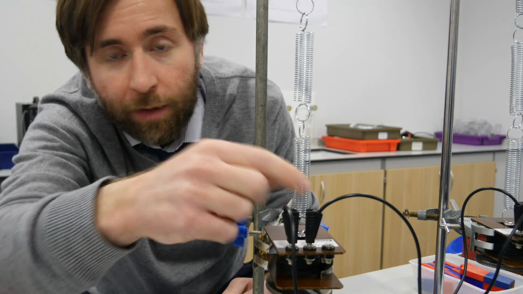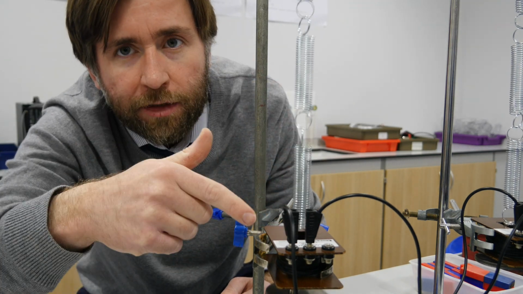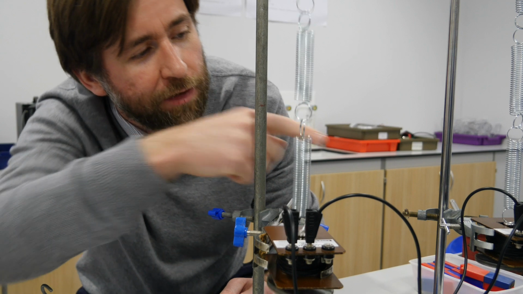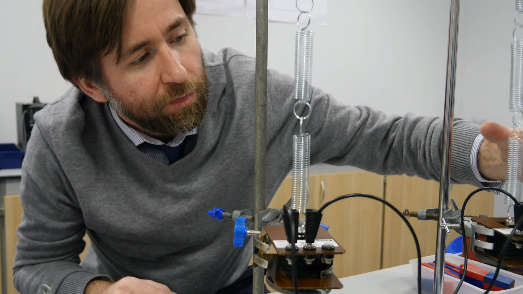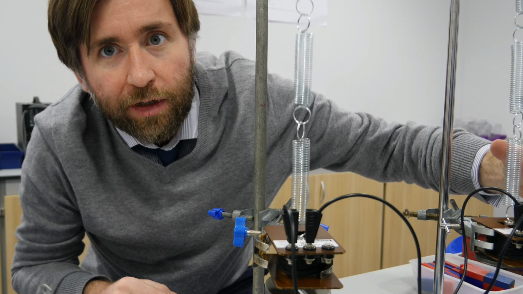So here it is, we set it up. So we've just got some magnets inside a coil of wire. I start this one oscillating, and you can see over there this one starts oscillating as well. So it's an example of resonance, but it's also a good demonstration of Faraday and Lenz's law.